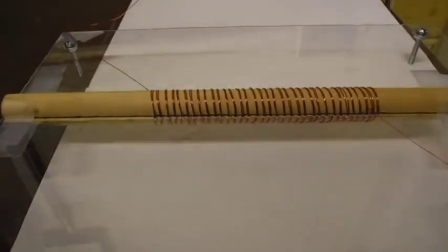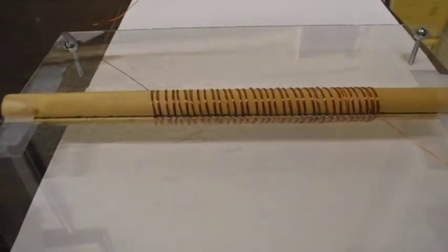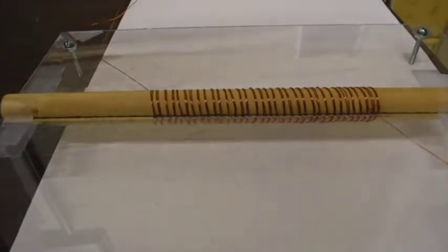So I've wound the coil, and I actually threaded the wire through each hole twice. So this will double the number of turns per unit length. Later we'll see that for a given current, doubling the number of turns per unit length will double the generated magnetic field intensity. So now I'm going to remove the dowel rods.